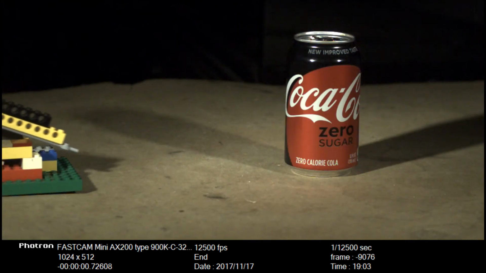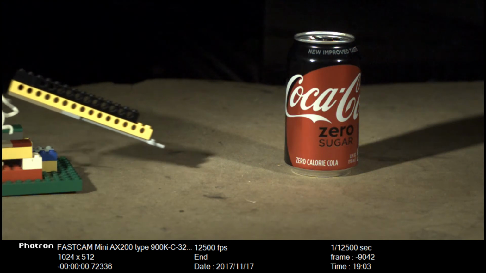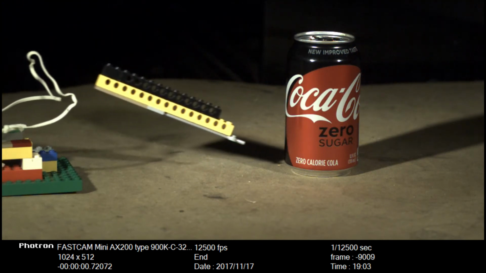One of the things I love about slow motion is that it allows you to see things that you wouldn't normally be able to see. For instance, in this video of the Lego hitting an empty soda can, you can see some of the leftover soda spray out of the top of the can.